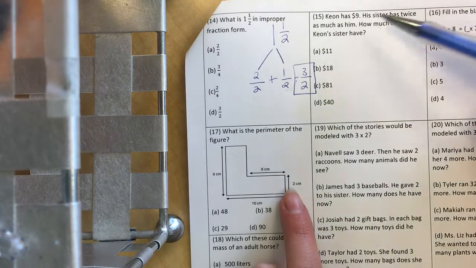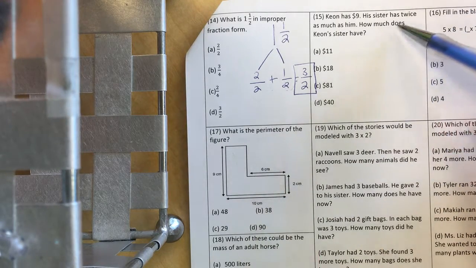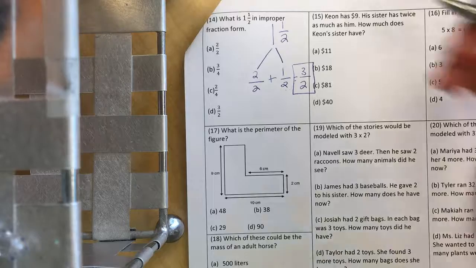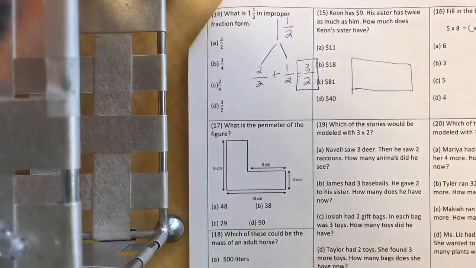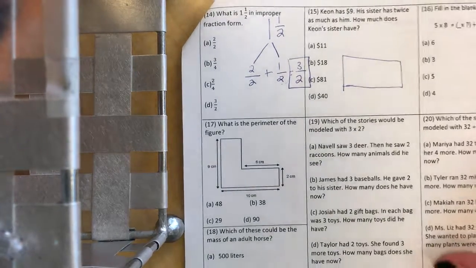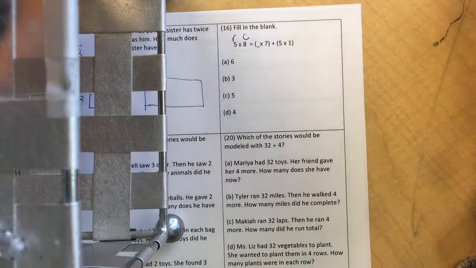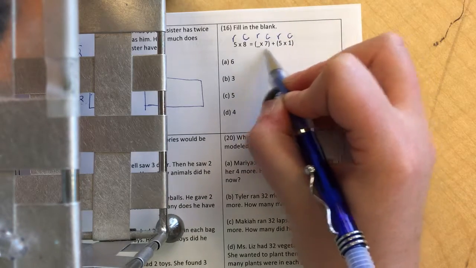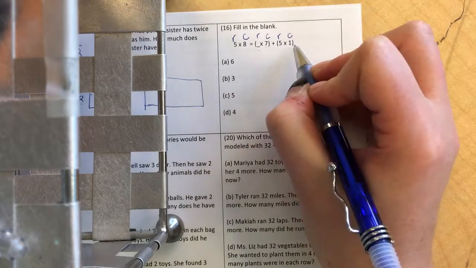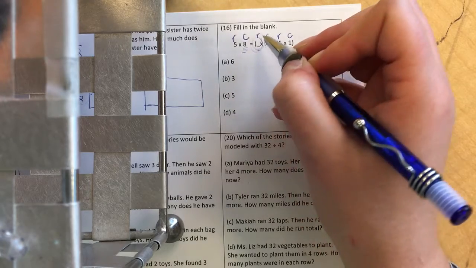Number 15, Keon has $9. His sister has twice as much as him. How much does Keon's sister have? I want you to think about which equation you're going to write out here in order to figure out the answer to your problem. Number 16, we're given 5 times 8. So we want to think about how this is broken down then into a 2-area equation. We can see that 7 and 1 gives us our 8. So we need to think about what's going to go in this missing space right here.